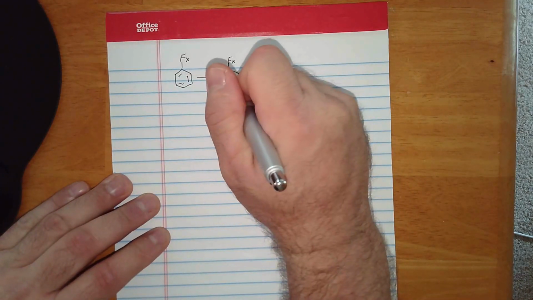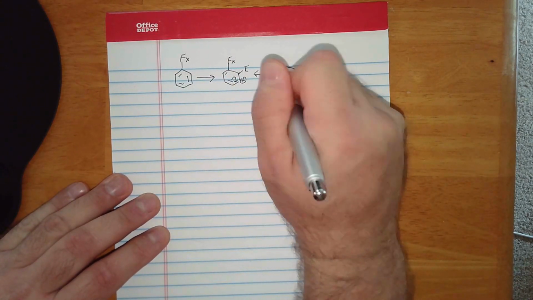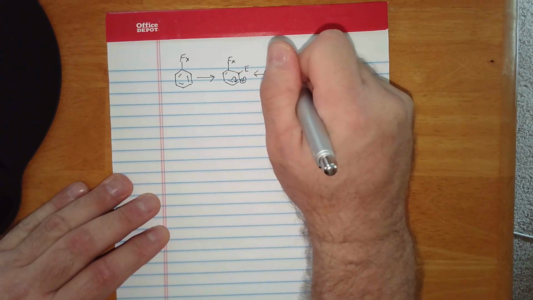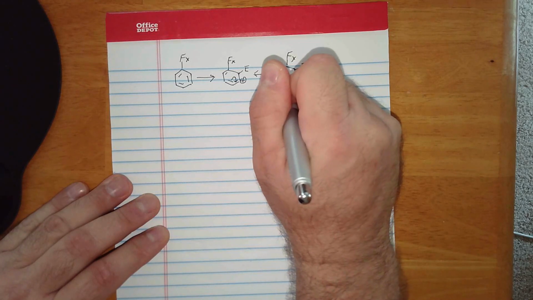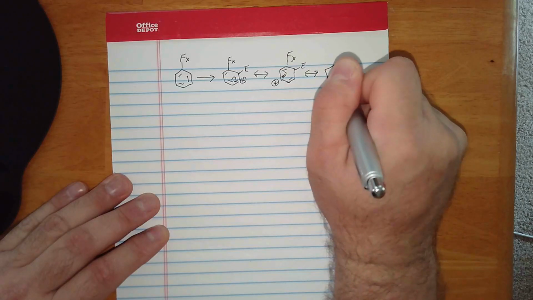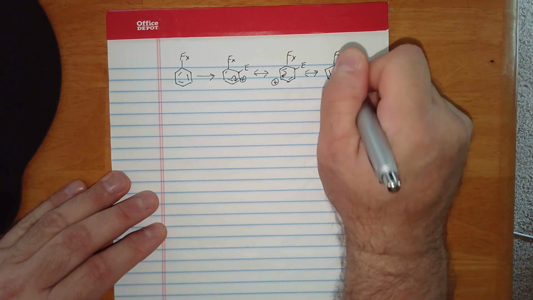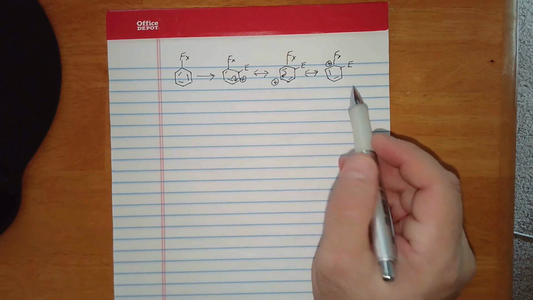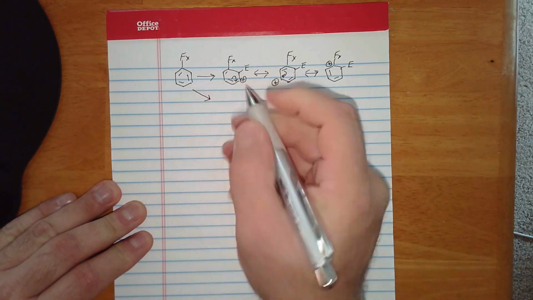And so let's draw some resonance structures. So here's our first one, and then we get this one. Finally, we get this one. So you can see we have three resonance structures here if we have substitution occur in the ortho position.